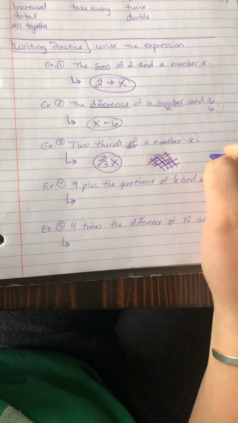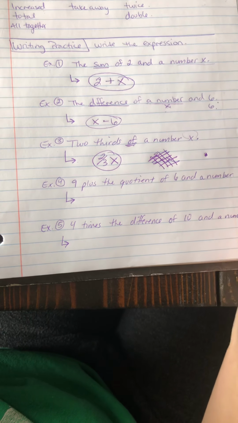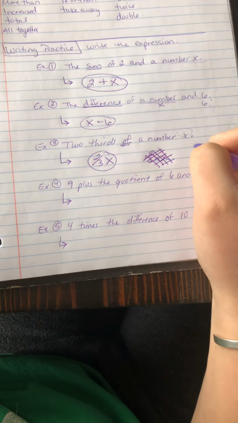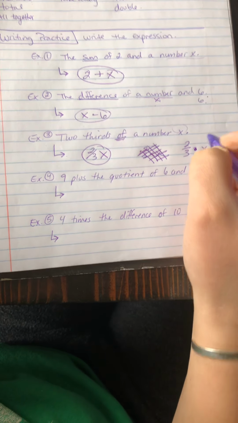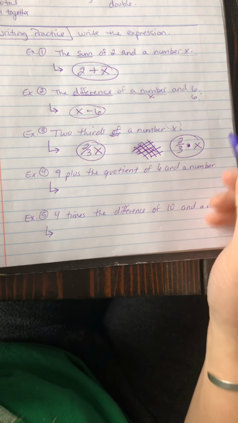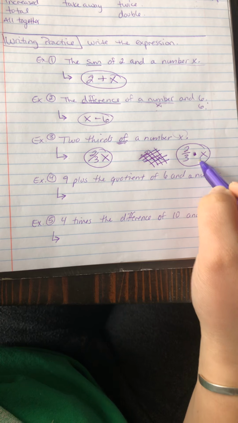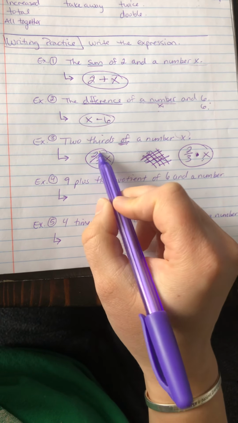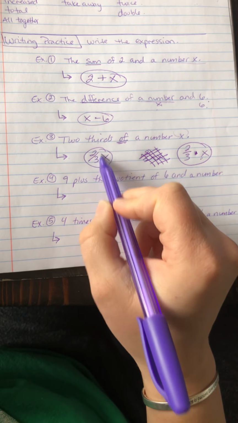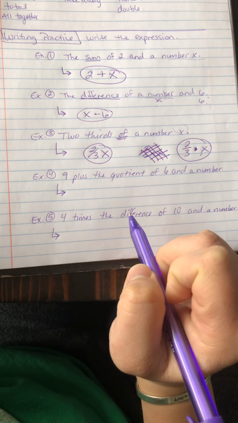That's why we started using this little dot for multiplication. If you want to do 2/3 times a number x this way, this is also acceptable. But remember, x is now a variable, so it's not a multiplication symbol. We use this dot, or when you are just dealing with multiplication, nothing in between a variable and a number already means multiplication.